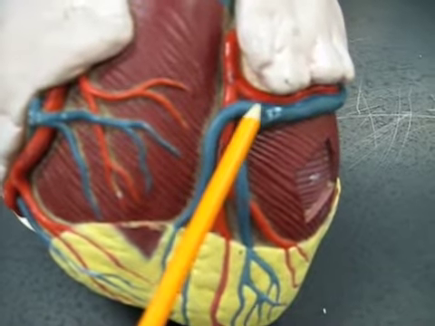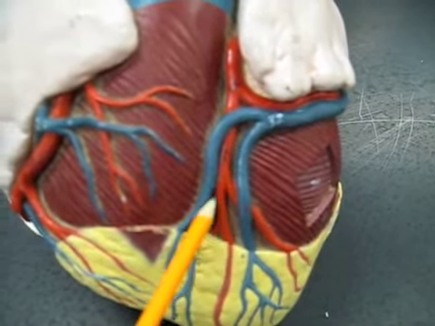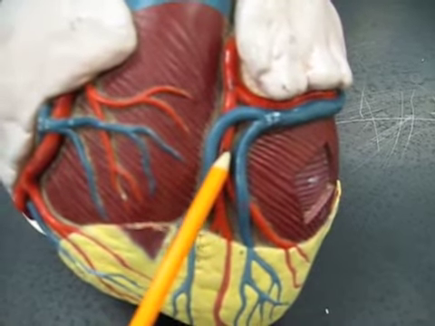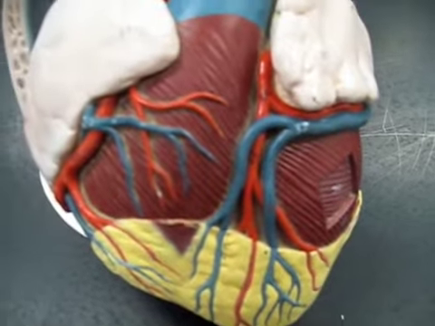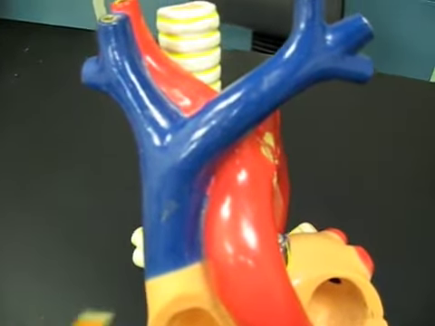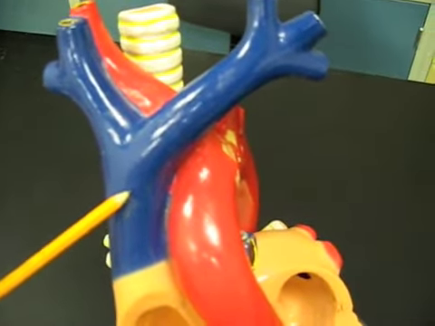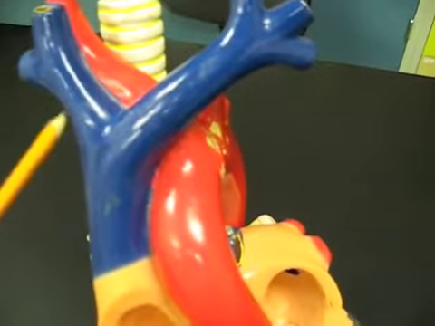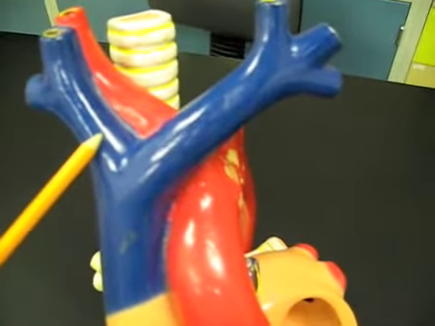branches into the left circumflex artery, and one that goes down the interventricular septum, which is the anterior interventricular artery, coronary artery. Okay, on this model we're just going to look at the veins. This is the superior vena cava. Now the superior vena cava takes blood back from the head and the arms. These portions right here are called the brachiocephalic veins.